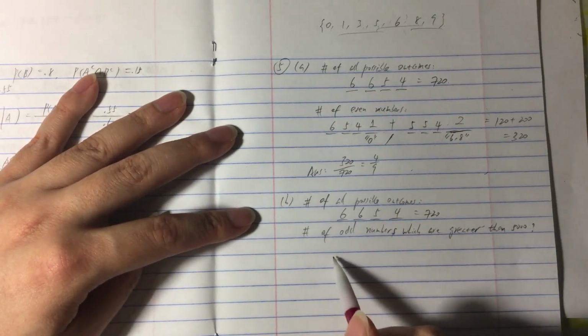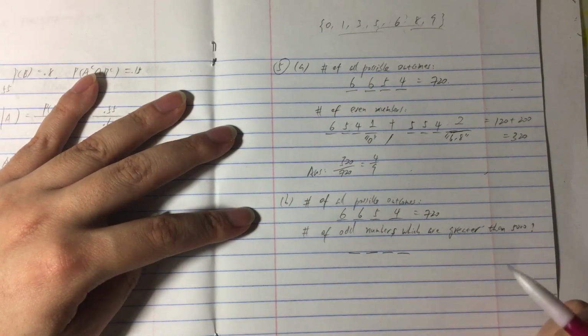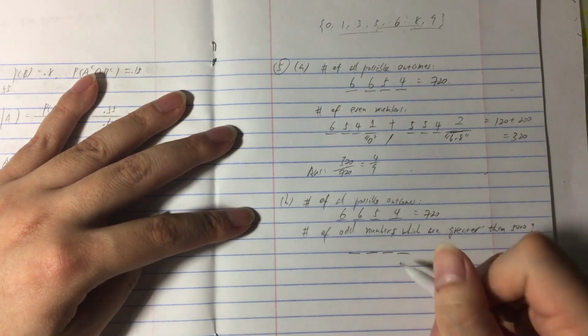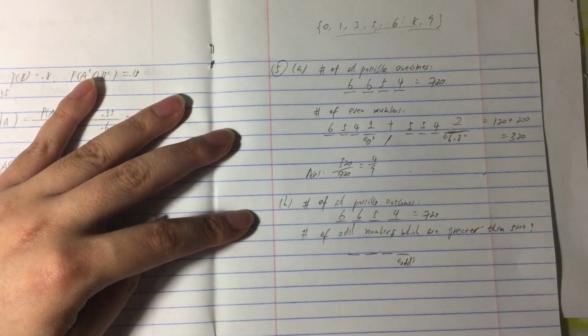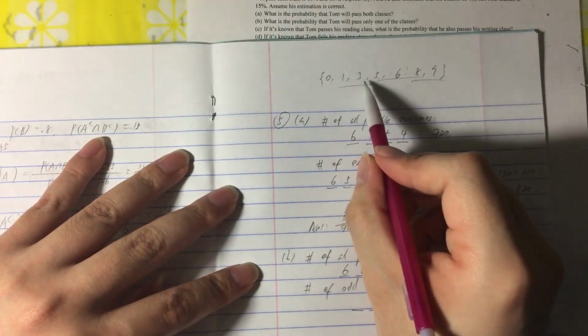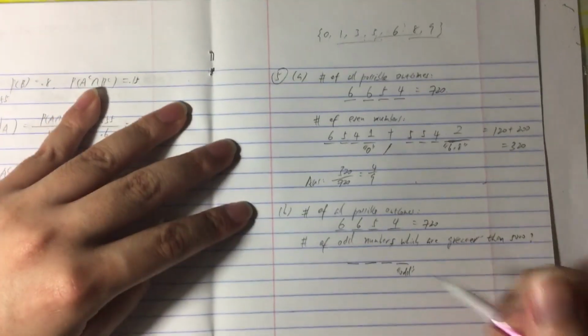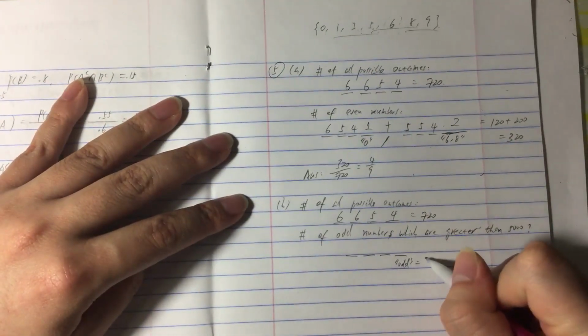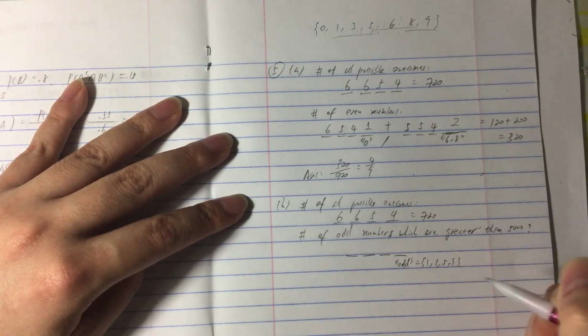let's think of the problem this way: 1, 2, 3, 4. If a number is an odd number, the last digit must be odd. Since it's odd, it could be 1, 3, 5, 9. So the last digit could be 1, 3, 5, 9.